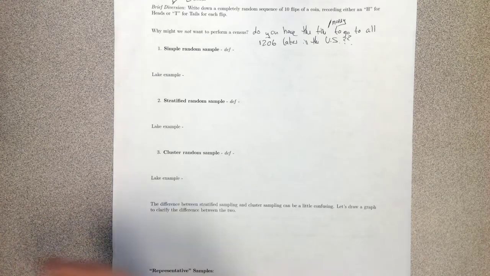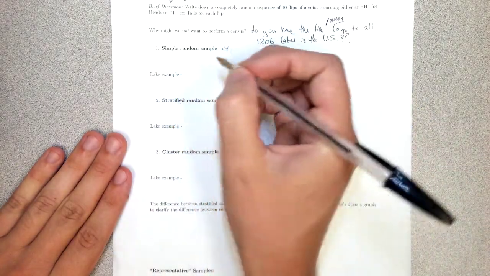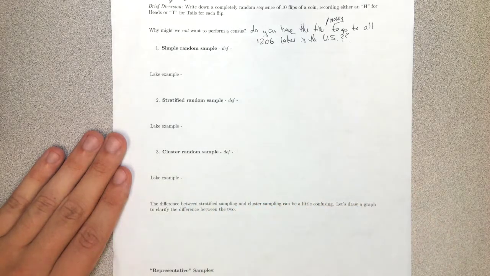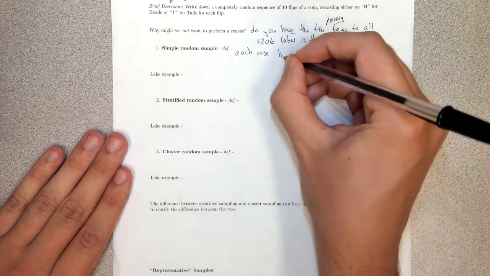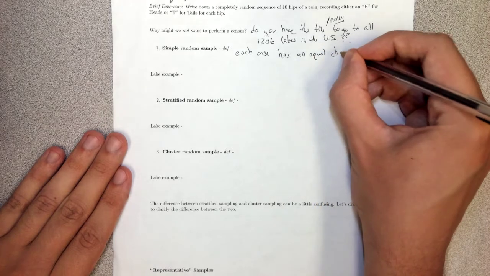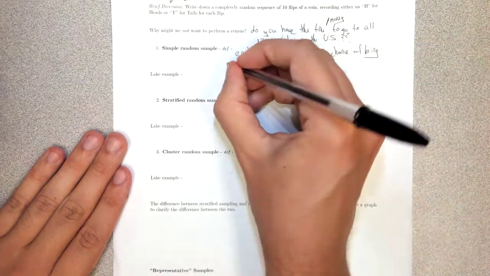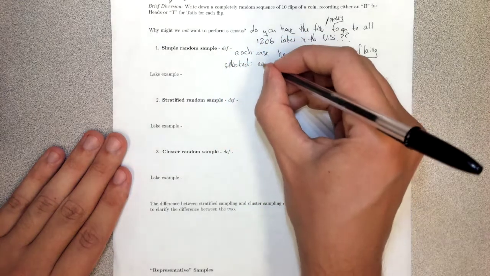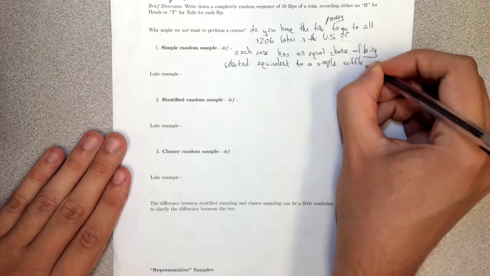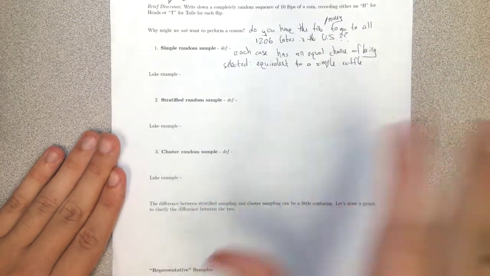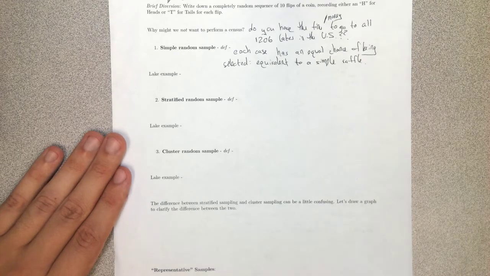So since we aren't doing a census, we're going to talk about different ways that we could do a sample. The first is called a simple random sample, and it is the simplest possible way. You could think about it as just being like a simple raffle or a simple lottery. In this example, each case has an equal chance of being selected. This is just equivalent to a simple raffle. So imagine you're throwing all the lake names into a hat, and if you want to go to 100 lakes, you're pulling out 100 lake names. And those are the lakes that you're going to go sample.